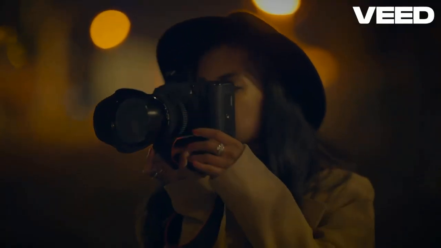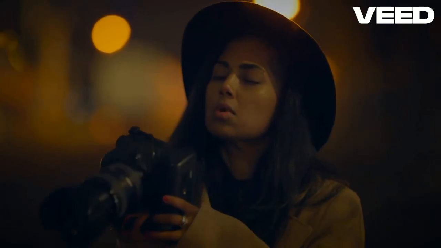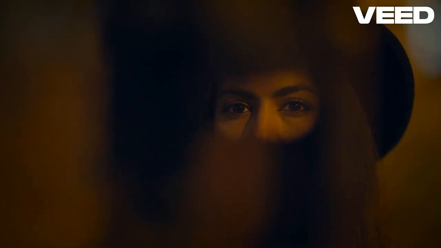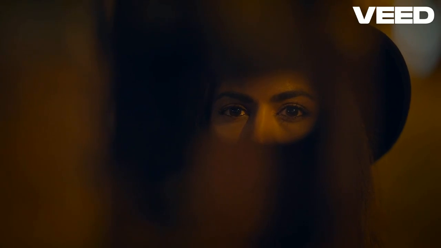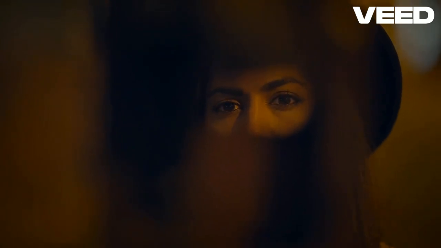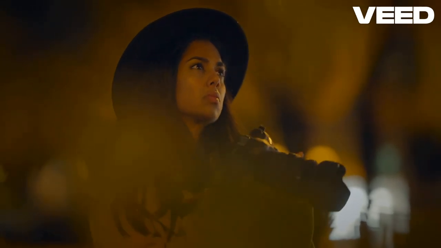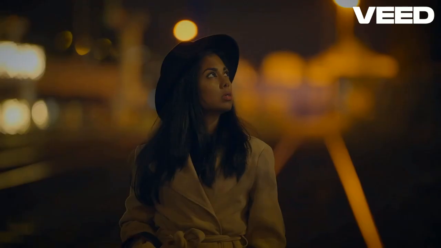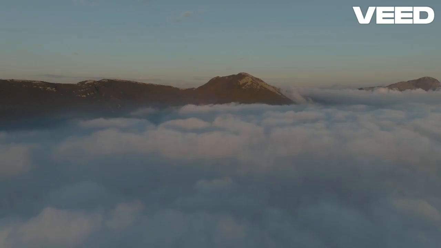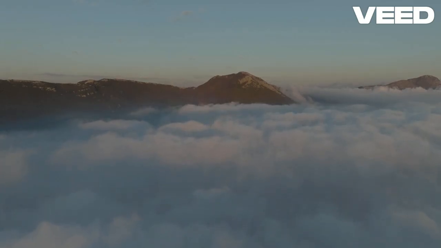It's made up of three key settings: ISO, aperture, and shutter speed. Think of it as a balance between light and creativity. ISO is like your camera's sensitivity to light. A low ISO is great for bright days, while a higher ISO helps in low light. But be careful, too much can add noise to your photo.